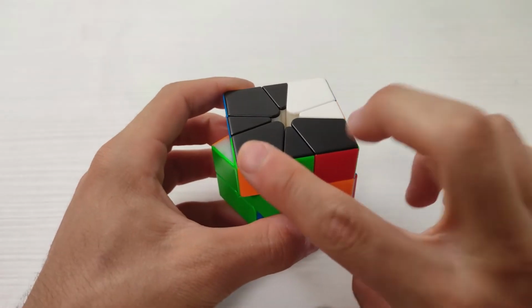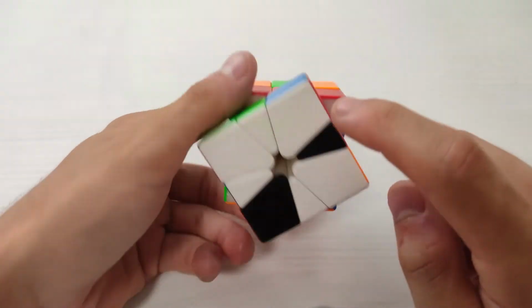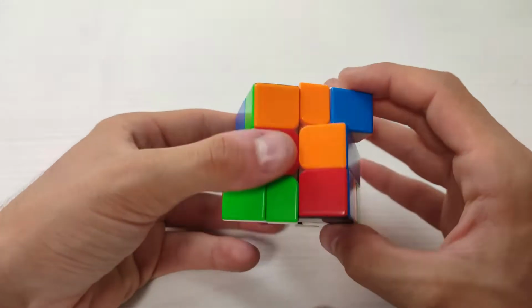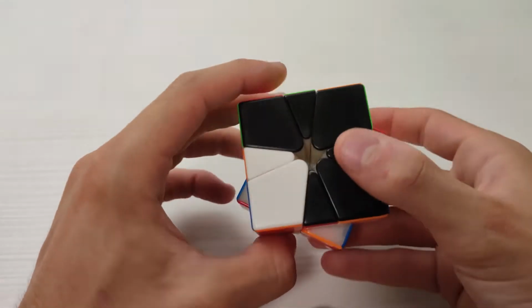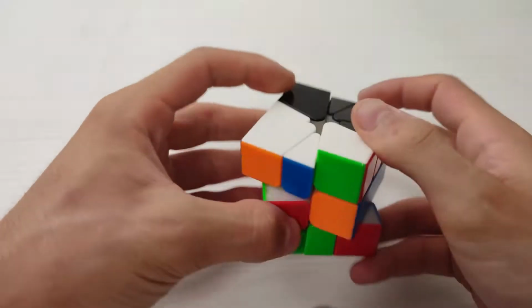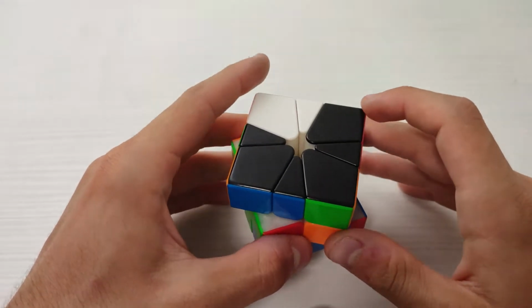If the edge is in between the two corners, you simply want to bring down one corner alone, then pair the edge with the corner that you brought down like this, and then just finish the last one as well. You can do the same thing from the back, just bring down one corner, paired with the edge, and then finish the block.